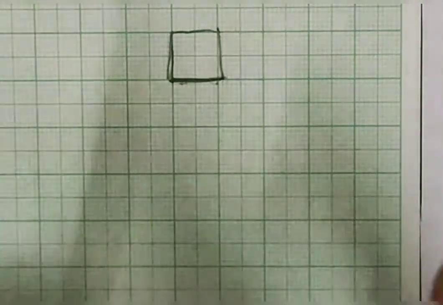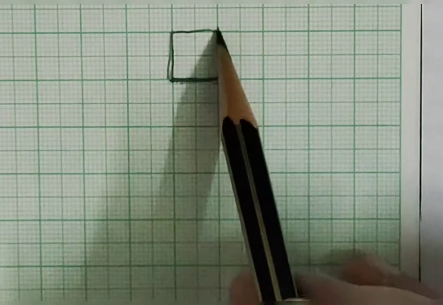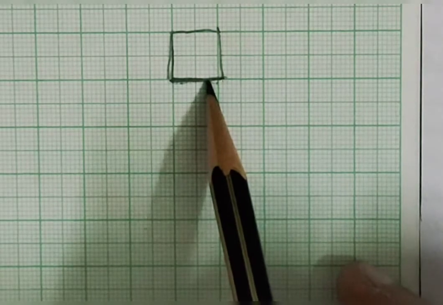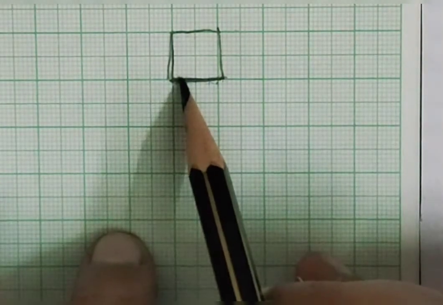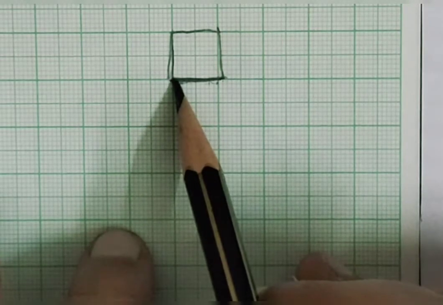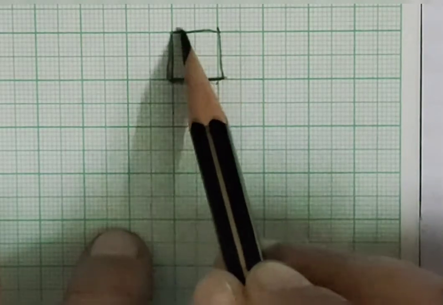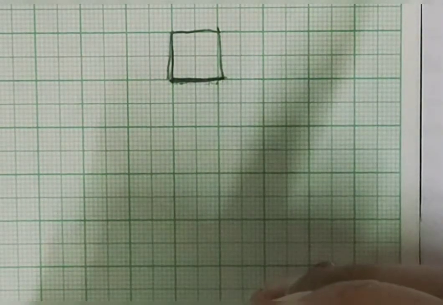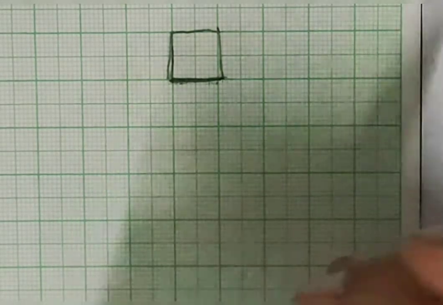In a standard graph paper, this one box is a square of size 1 centimeter length, or you can say the area is 1 centimeter square. The smaller, lighter lines are of 1 millimeter length. So the 100 small boxes present in this one box each have an area of 1 millimeter square.